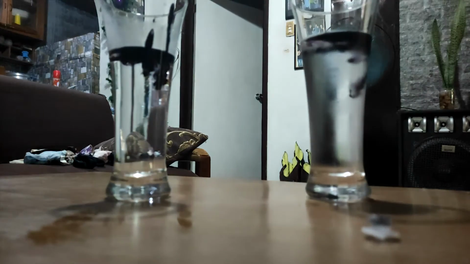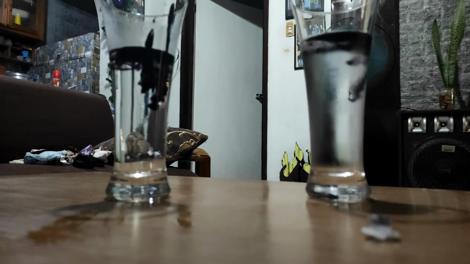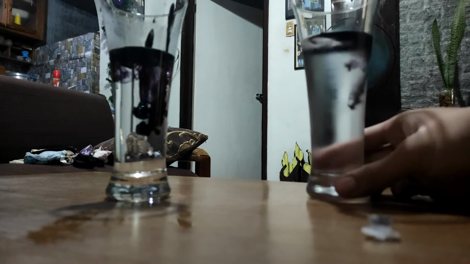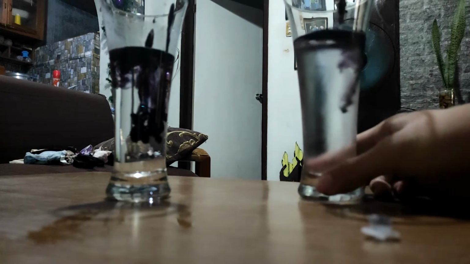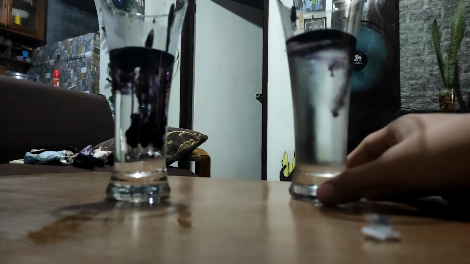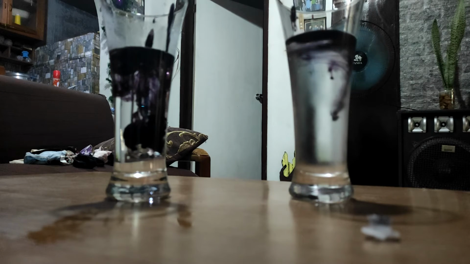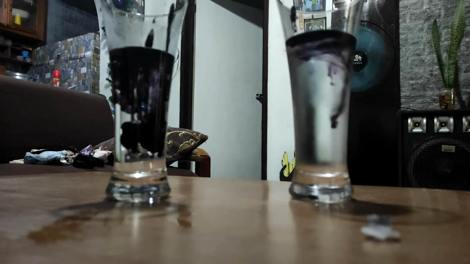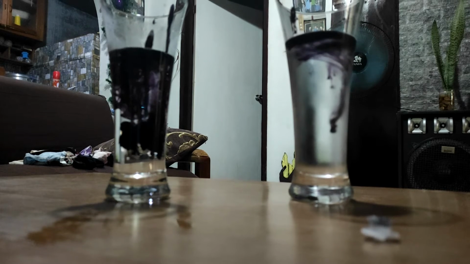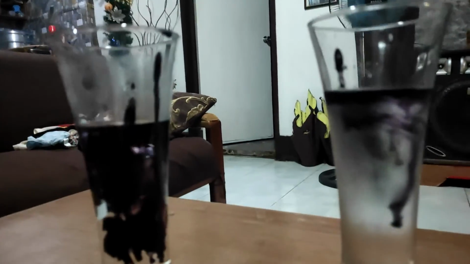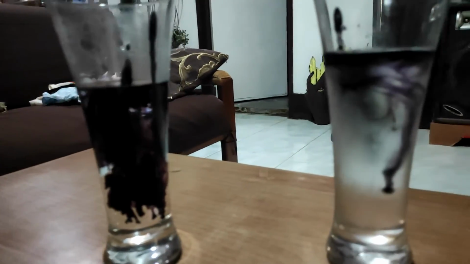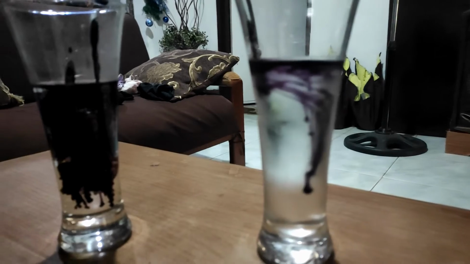So as you can see, the moment we put ink in our waters, there's a difference in how the ink reacts to both of them. Well, first of all, what's happening here is called diffusion. Diffusion happens due to difference in concentration. Particles move from high to low concentration. Basically, the particles that are moving from high to low concentration in this situation will be the ink.